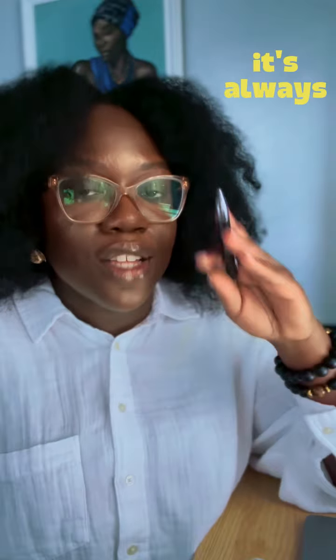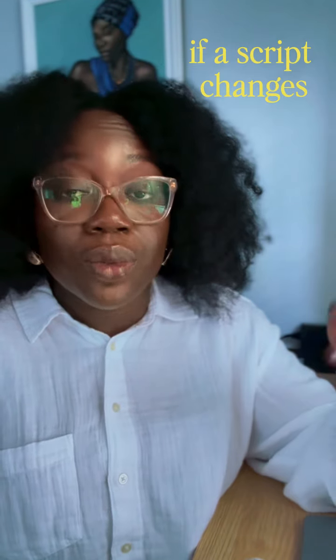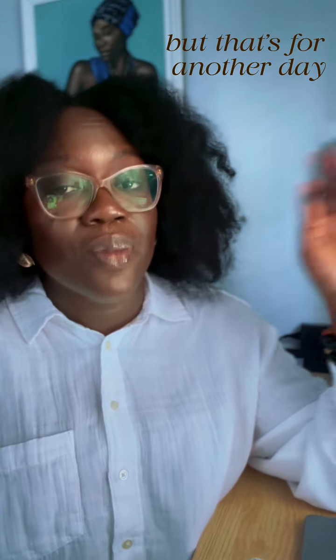So here's a tip. It's always safer to use the absolute path versus the relative path, because if a script changes locations or a file structure changes, it's going to break, especially if you're calling one script from another. But that's for another day.